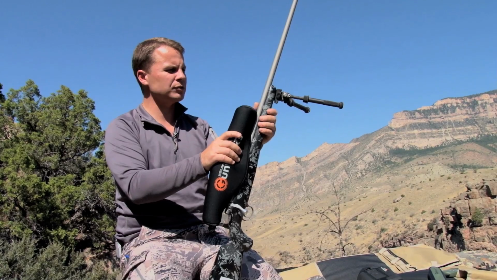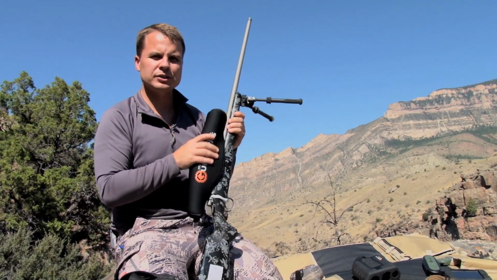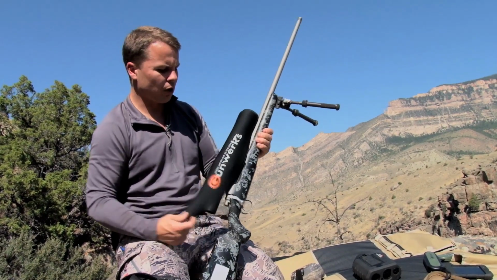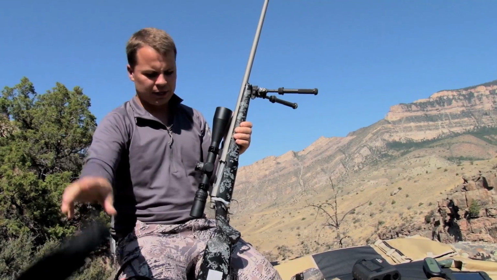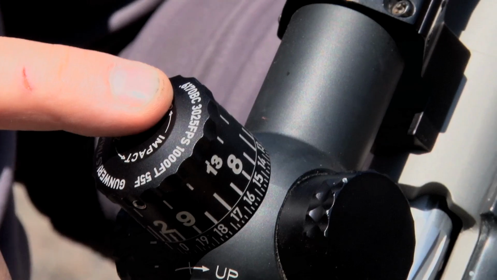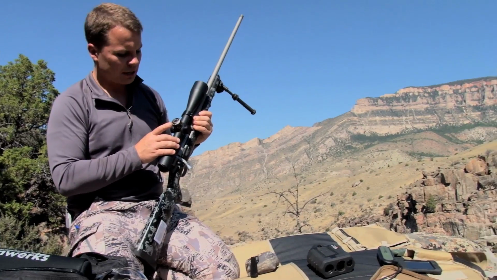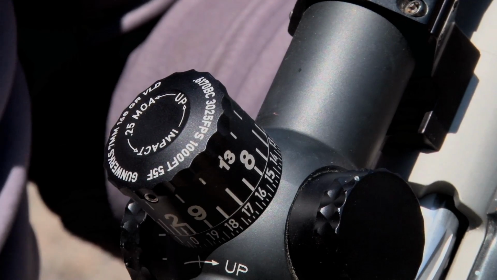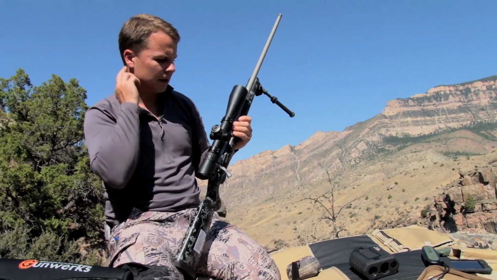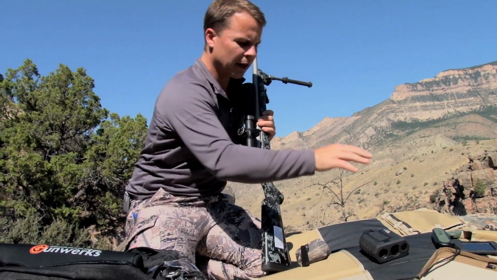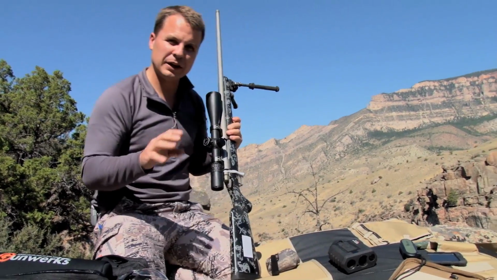This one's chambered in the old 7 Remington Mag, not our new 7mm LRM. So our muzzle velocity is 3025 and our ballistic coefficient is .617. This turret is built for 1,000-foot elevation and 55 degrees temperature. So we're going to set up the rangefinder at 1,000 feet, 55 degrees, in BDC mode.